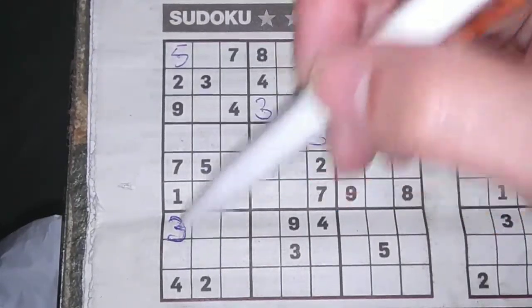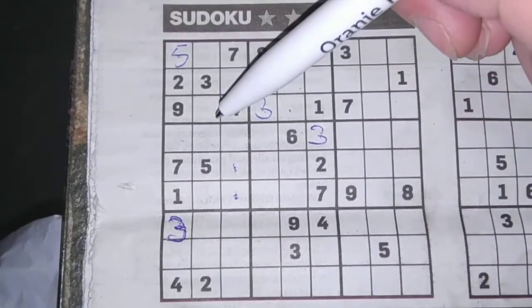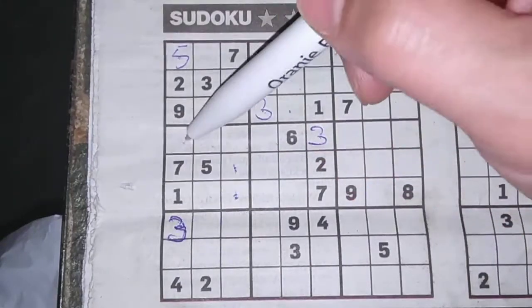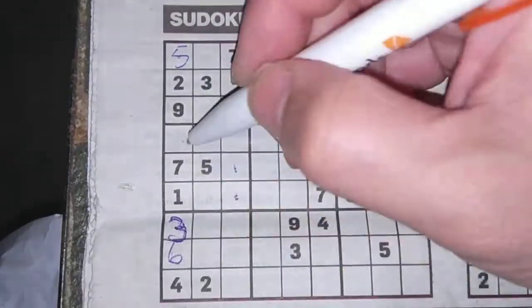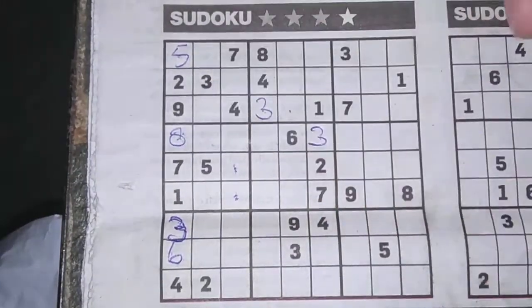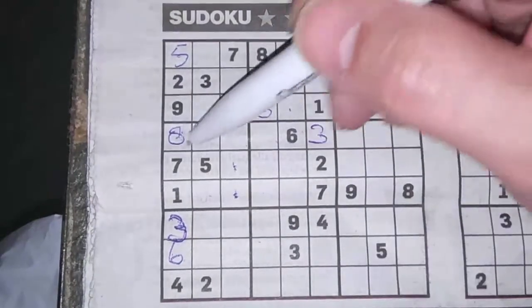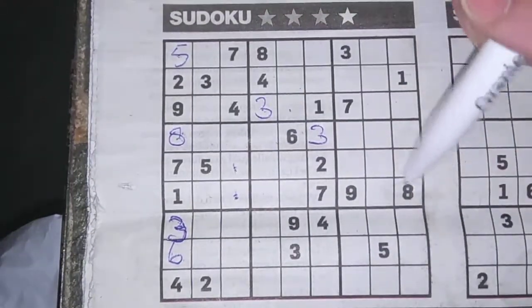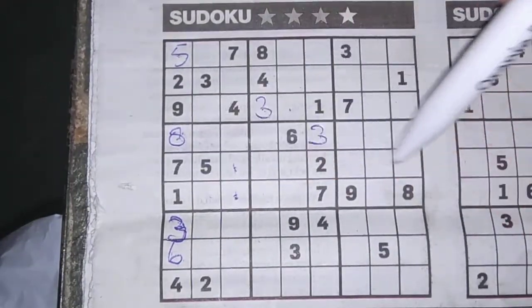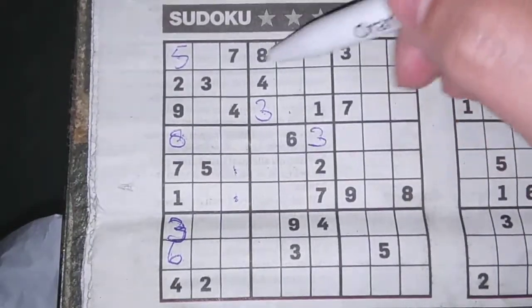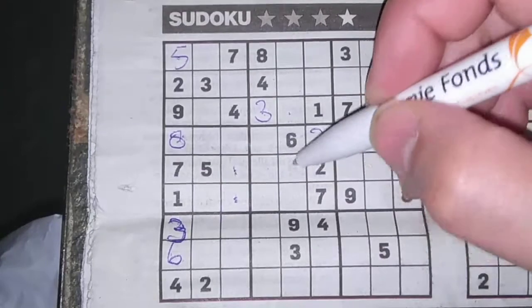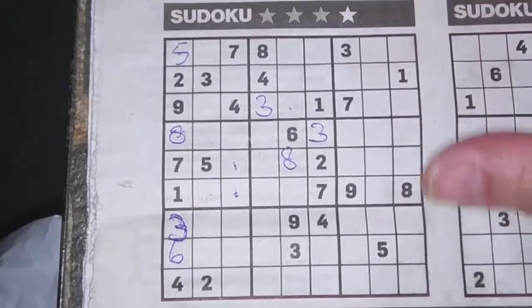The other 2 numbers are the 6 and the 8. We have a 6 there, so no 6 here. 6 should be here, and the 8 goes there. 8 in this row, 8 in that row. So in the middle row, the only 2 places for the 8 should be here and there. But I see an 8 here, no 8 there, 8 should be there.